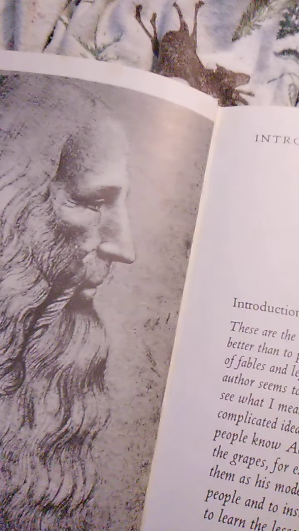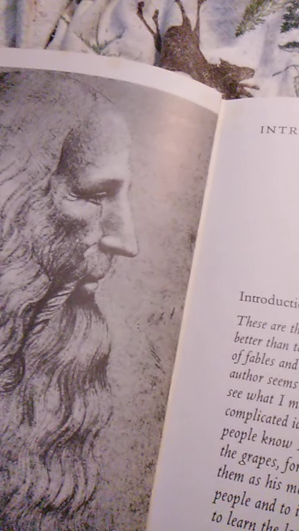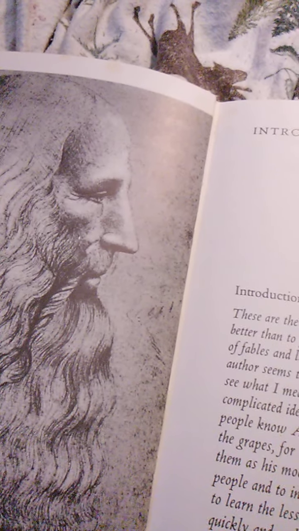Most people know Aesop's fables, the lion and the rat, the fox and the grapes. For example, certainly Leonardo did, and he used them as his models because they seemed a good way to please people and to instruct them. He knew that if his readers were to learn the lesson of the story, he had to make the point well, just as you tell a joke in terms which they can associate with their everyday lives.